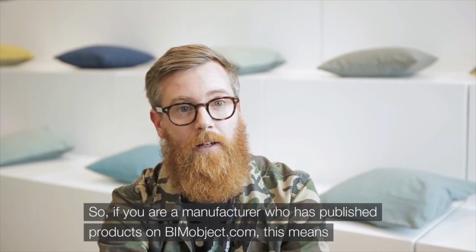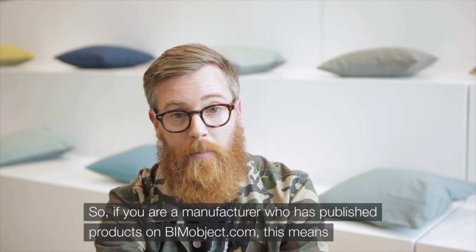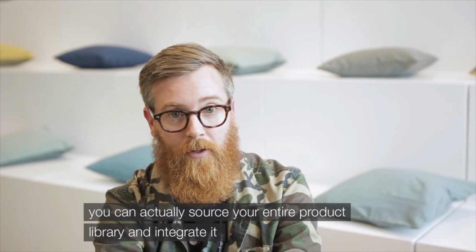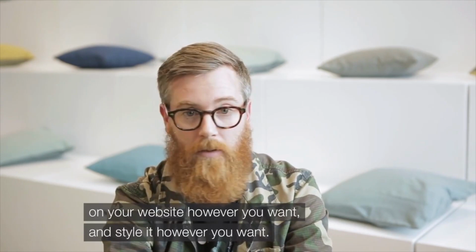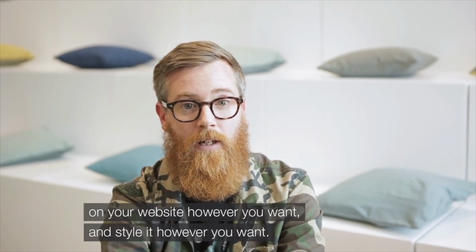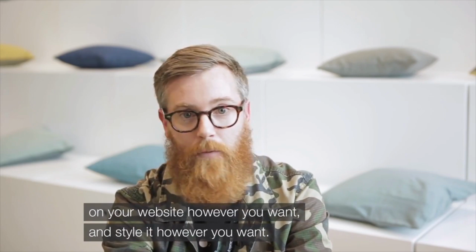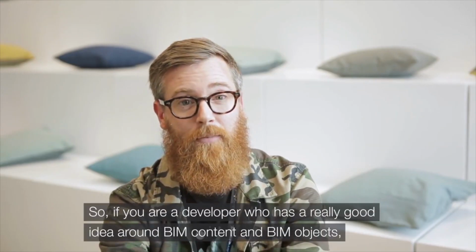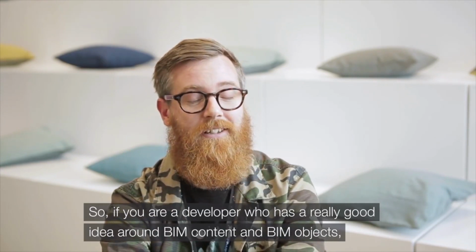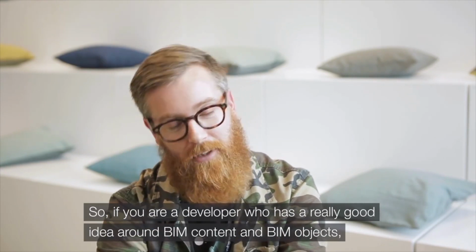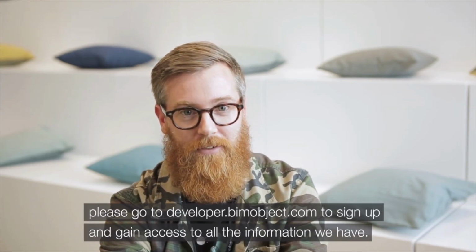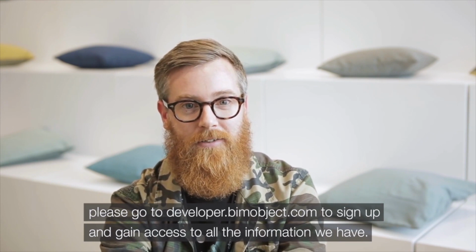So if you're a manufacturer that has published products on BIMobject.com, this means you can actually source your entire product library and integrate it on your website however you want and style it however you want to. If you're a developer that has a really good idea around BIM content and BIM objects, please go to developer.bimobject.com to sign up and gain access to all the information we have.